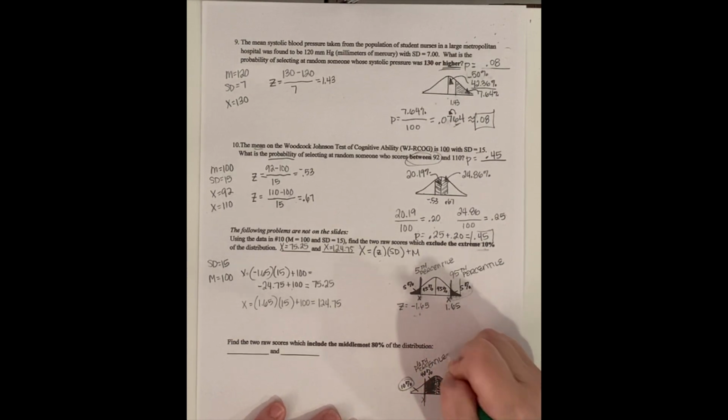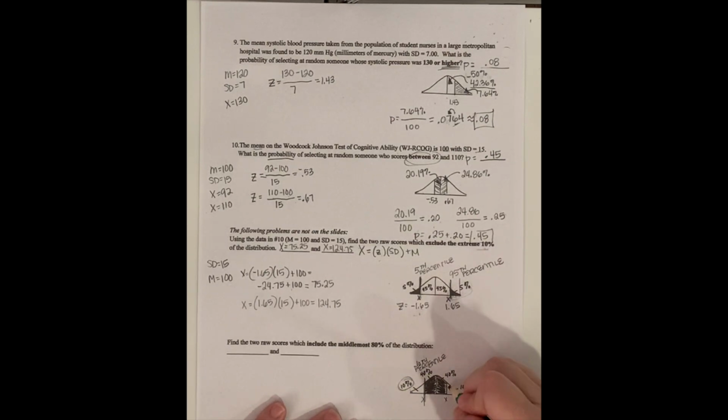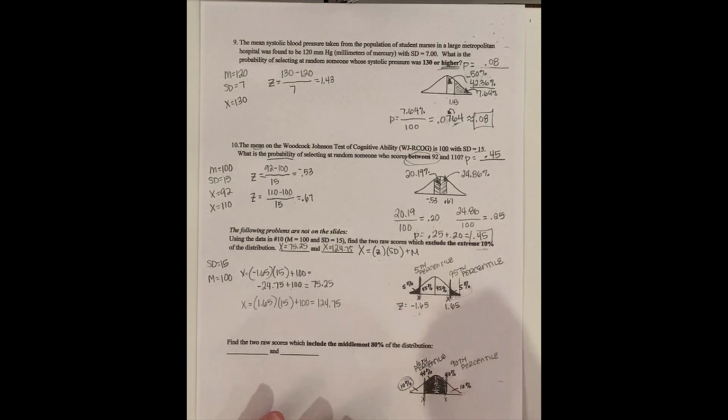And then over here, you just take the percentage in the curve and subtract it from 100, and what's left over is going to be your percentile. So this here is marking off the 90th percentile, because 100 minus 10 is 90.